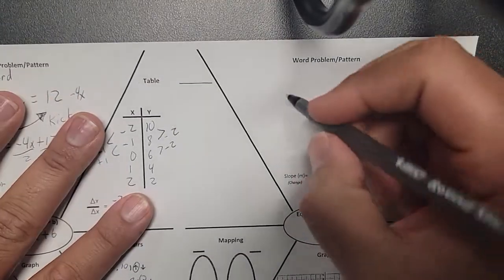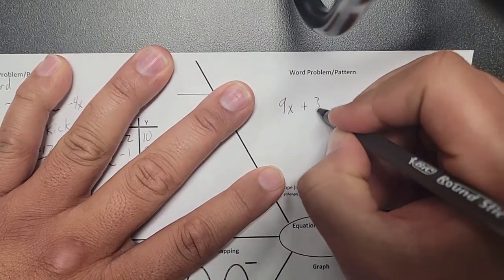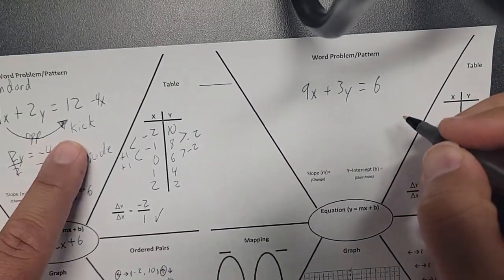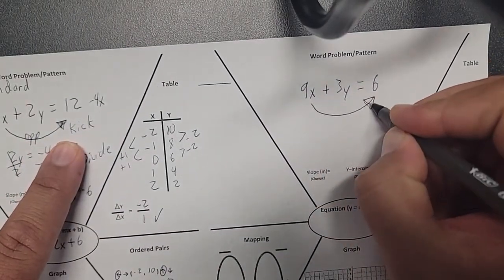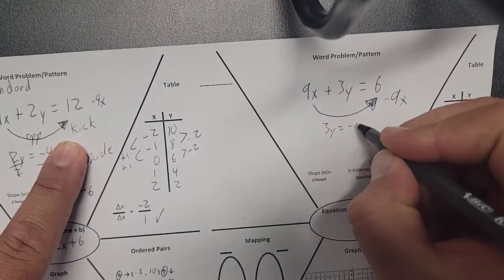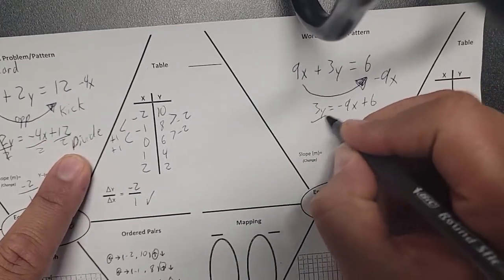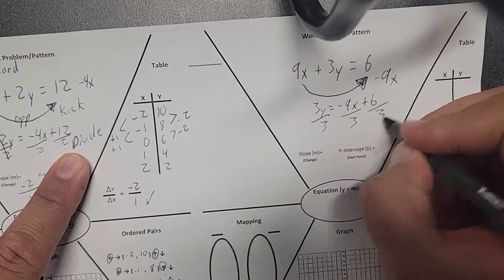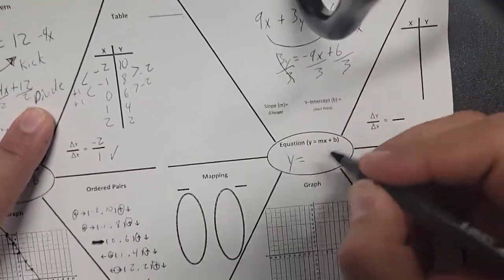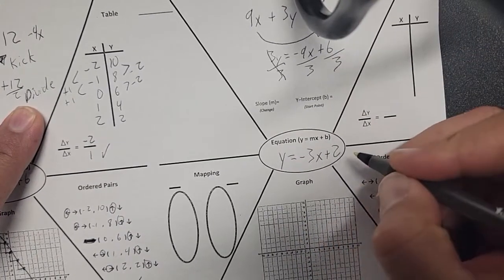All right, so let's do this one. Let's do 9x plus 3y equals 6. Okay. First step is to kick. So let's kick over the 9. Becomes -9x. 3y equals -9x plus 6. Next step is to divide. Divide the 3. Just cancel out. Y equals -9 divided by 3 is -3x. 6 divided by 3 is +2, so +2.